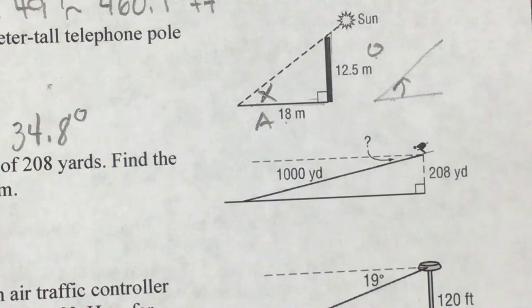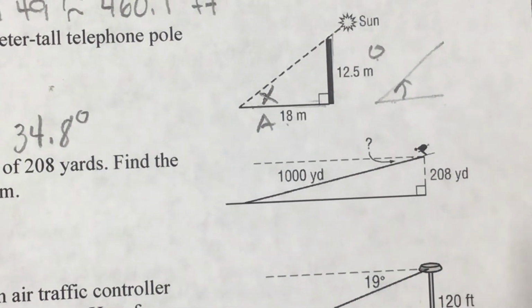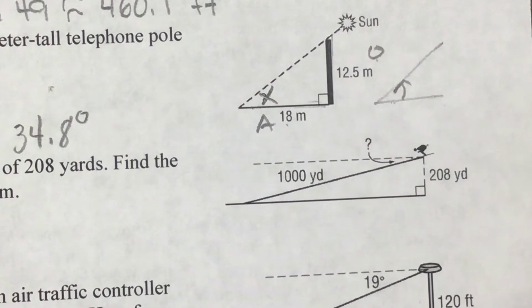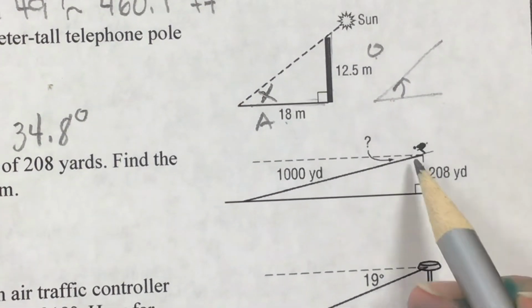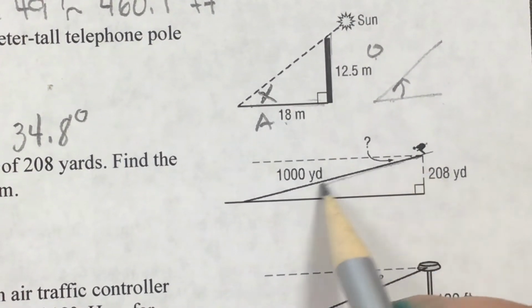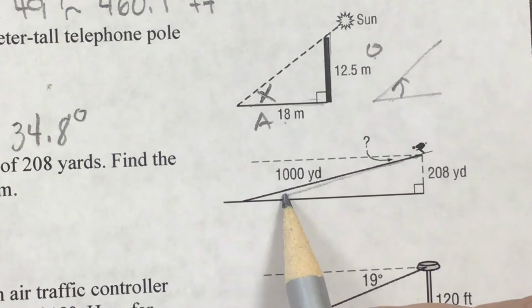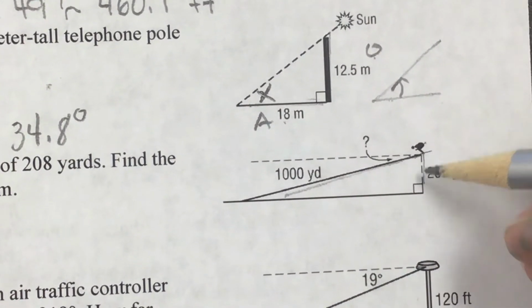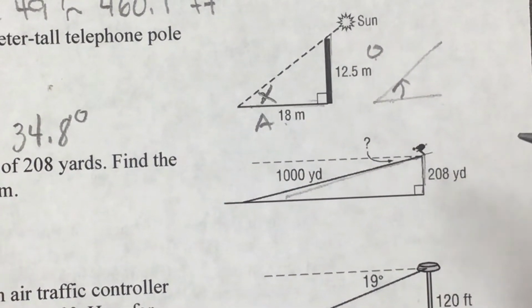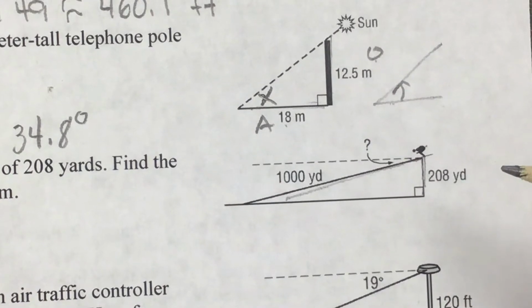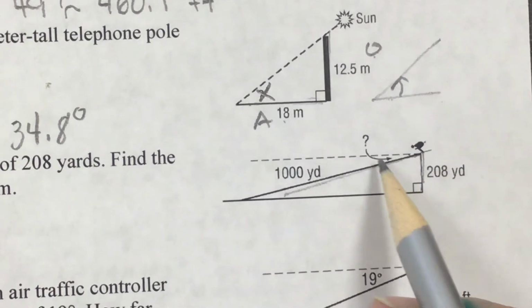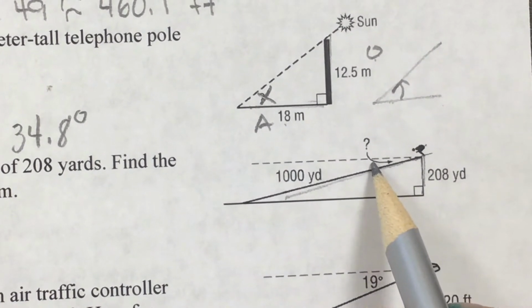I don't know if you could set up this one without some practice. It says a ski run is 1,000 yards. So a ski run would have a slope, and that's why it's going down like this, and it's 1,000 yards. And it has a vertical drop, so that means it's going down like this, 208 yards. Find the angle of depression. So they want this one over here.